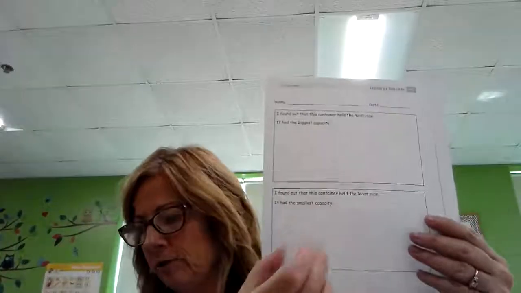So you're going to fill out this template that says, I found out that this container held the most rice. And you would draw a picture of it, and it had the biggest capacity. And I found out that this container held the least rice. It had the smallest capacity. So of the containers that I did, this one had the smallest capacity. So it would go down there. I would draw a picture of it down there.